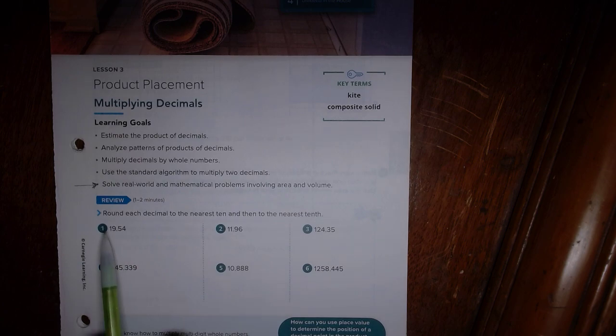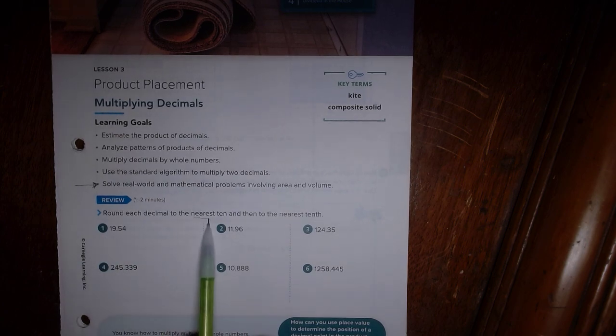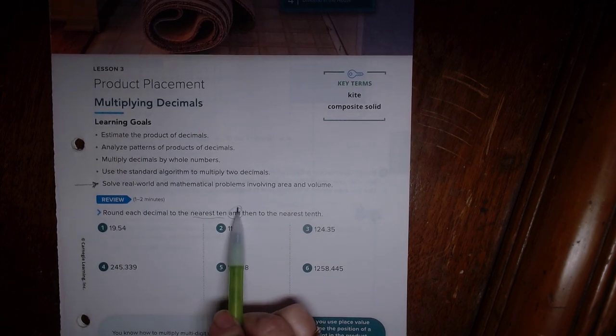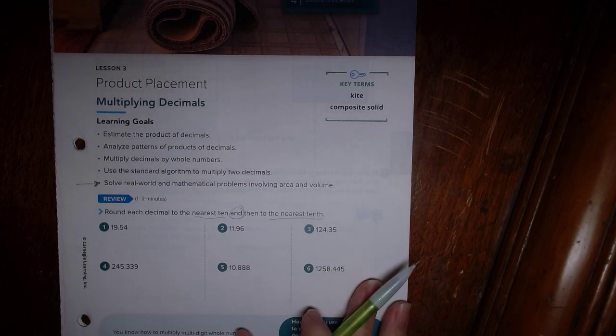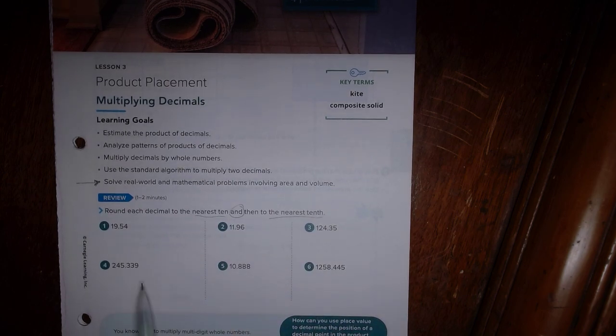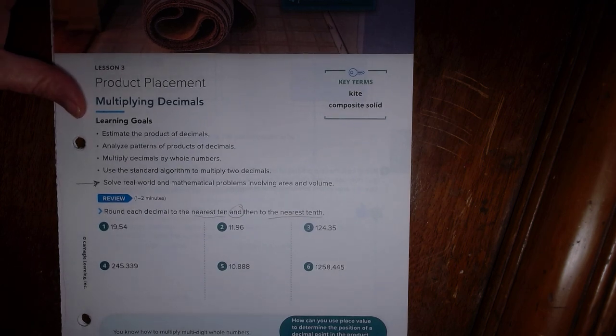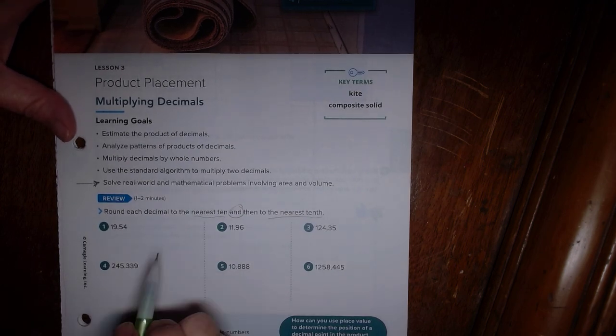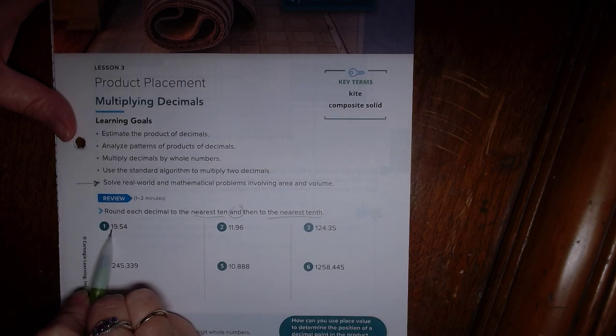Okay, the review. We'll round each decimal to the nearest 10 and to the nearest tenth. Please pause the video. I would like you to try each of these. I'll do one for you as an example. If we round to the nearest 10, this is the tens place, the 1.